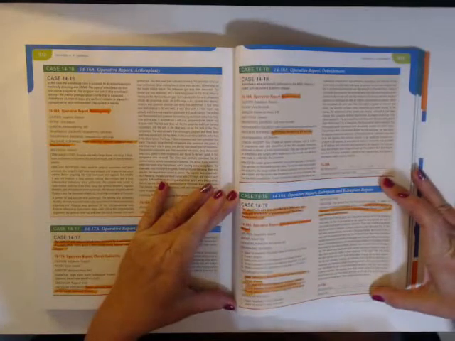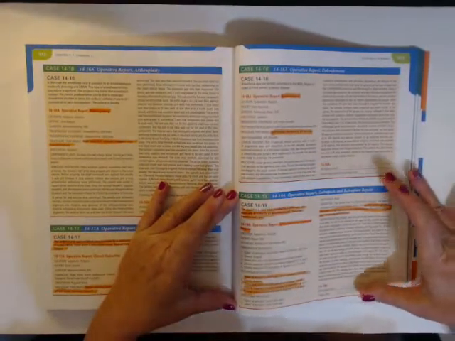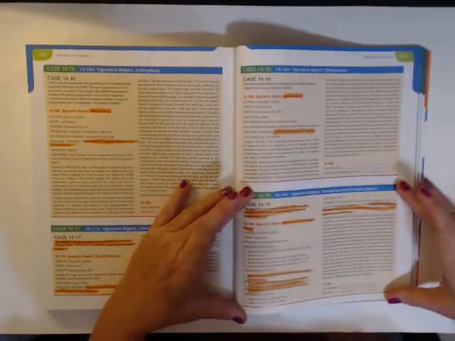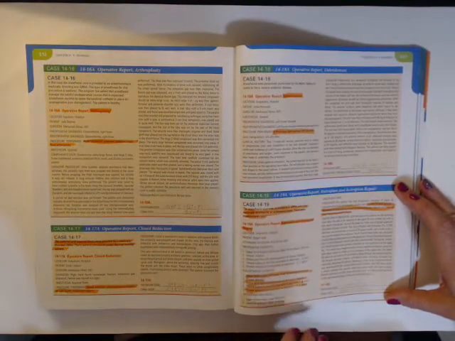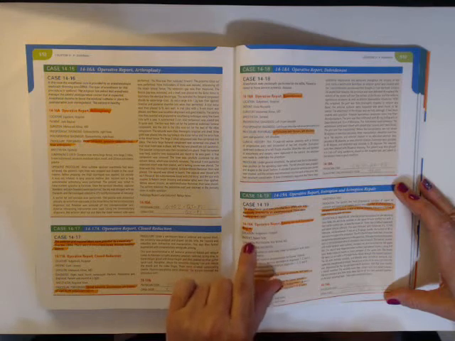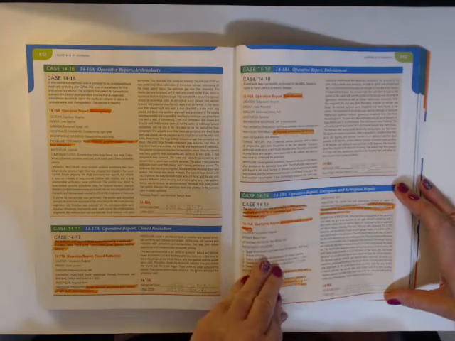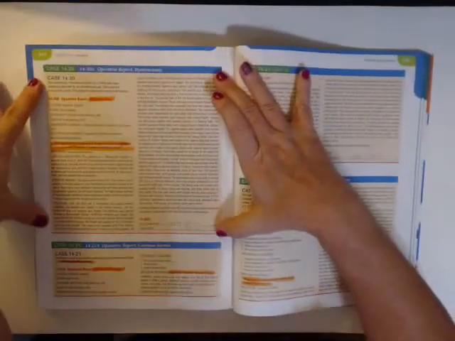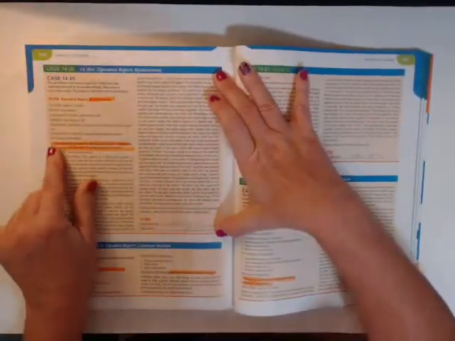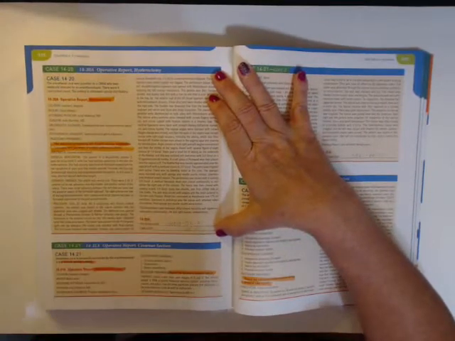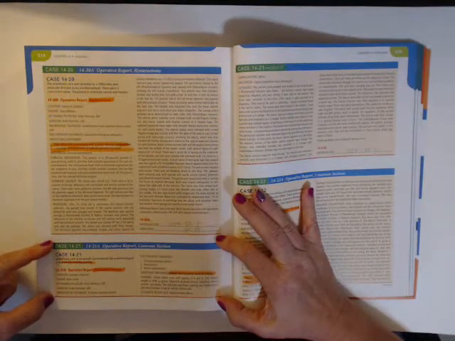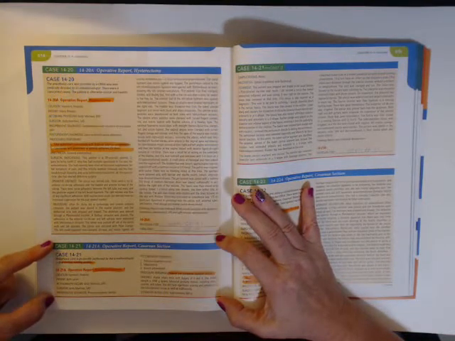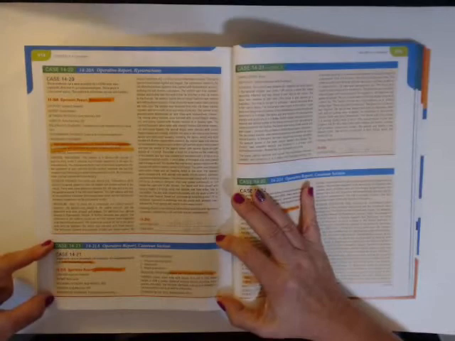14.19, again, we have entropion and ectropion. Doesn't seem like we can get rid of that the last couple of weeks. They do, no, never mind. 14.20, hysterectomy. This is a total abdominal hysterectomy. Patient was healthy beforehand. 14.21 is a C-section. This is done by the anesthesiologist.